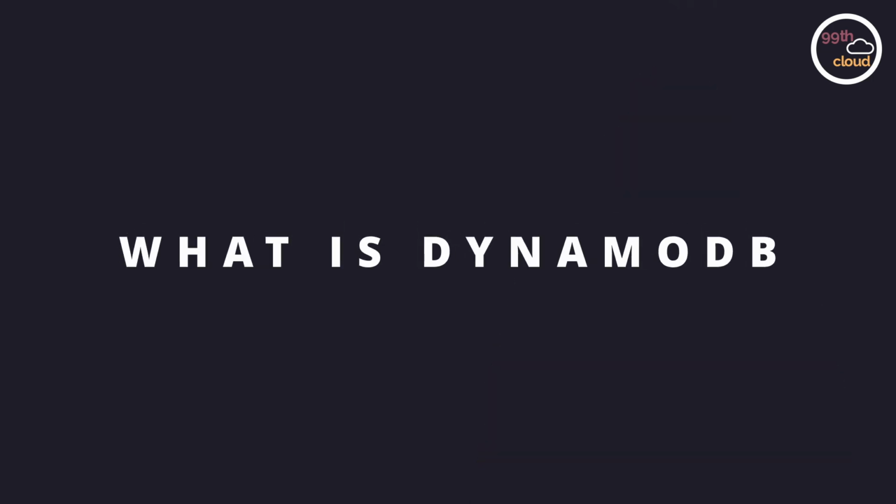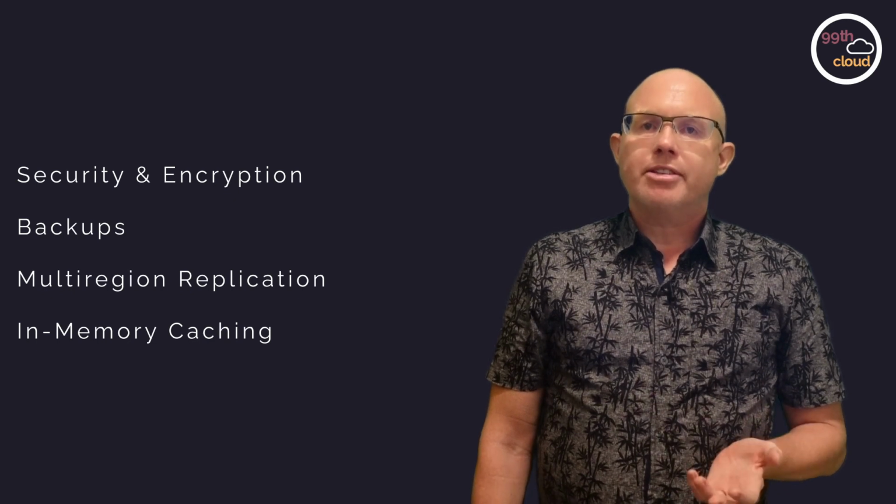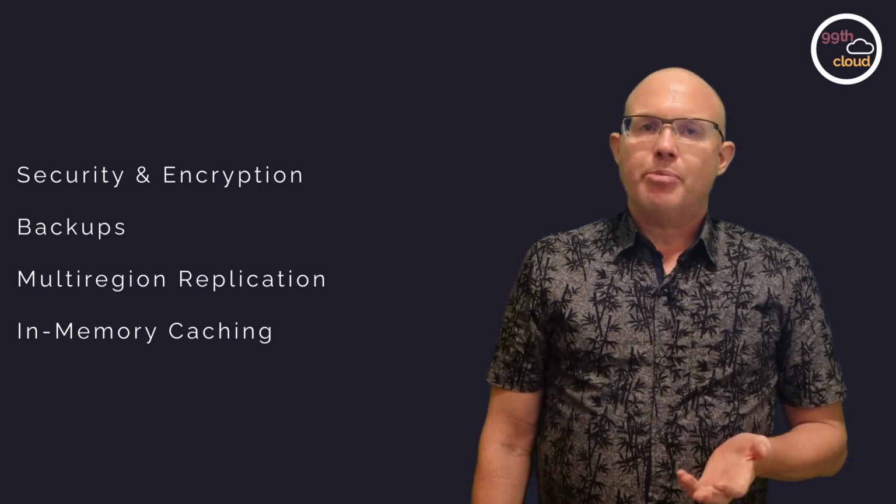So without further ado, let's have a look at what DynamoDB is. DynamoDB is Amazon's version of a NoSQL database to run high-performance applications at any scale. Like other NoSQL databases, it uses the design of a key value store and offers several high-end features such as security and encryption, backups, multi-region replication, in-memory caching, and more.